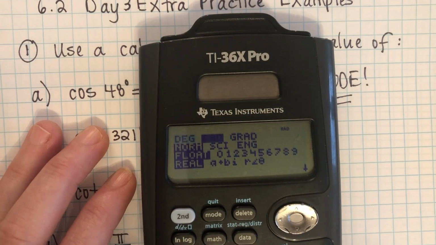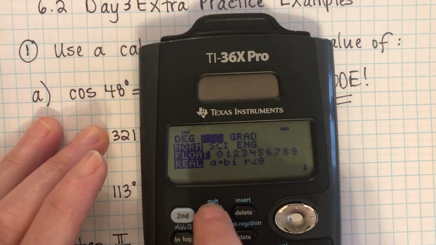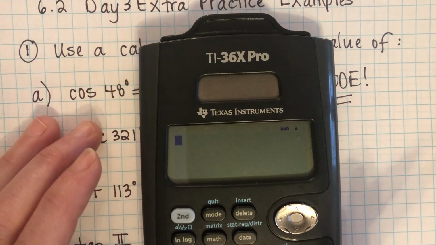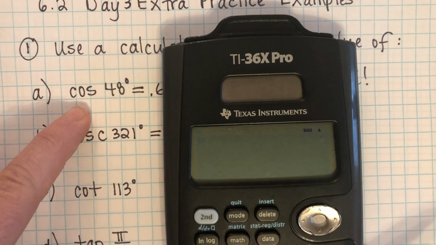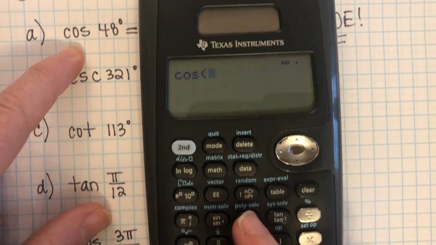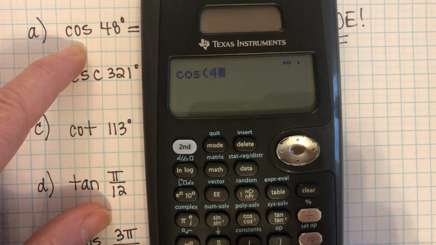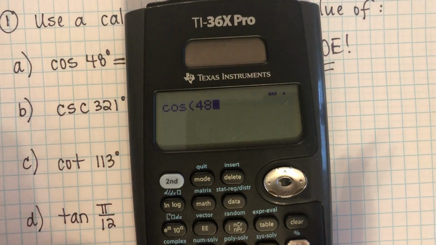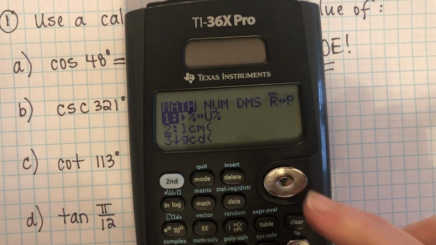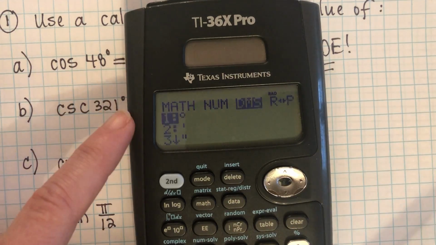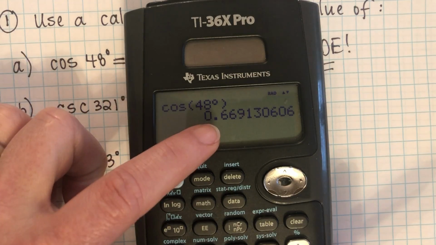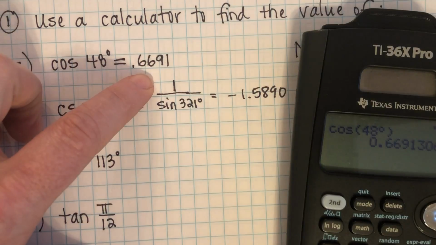Like I said, if you want to leave it in radians, second, quit. Now my calculator literally says rad there, so I know it's in radians. If I want to find the cosine of 48 degrees, I get my cosine button, put in 48, and I have to go into math, I believe, on this one. If I go to degrees, minutes, seconds, I can get that degree symbol. Then there it is, the cosine of 48 degrees, hit enter, and it's 0.6691 again, okay?